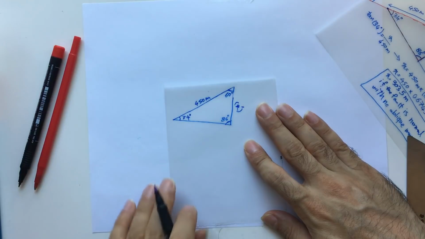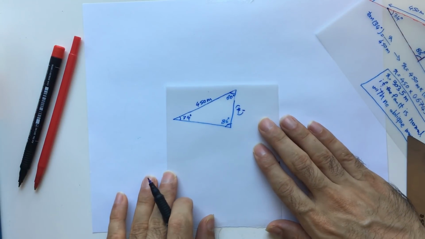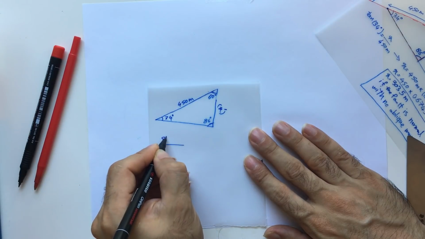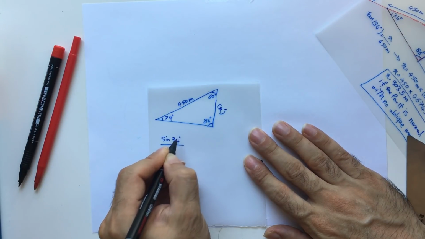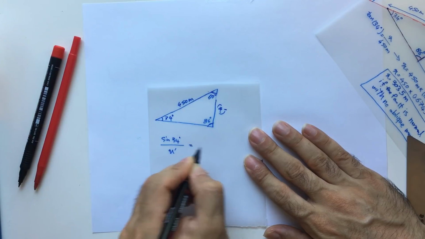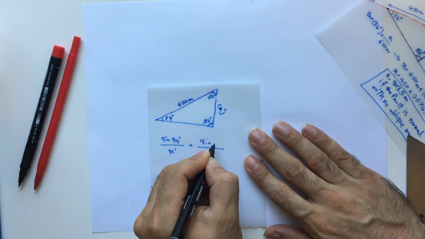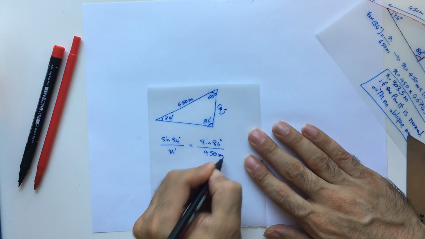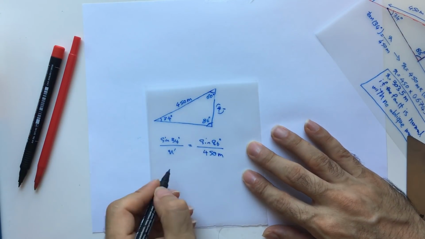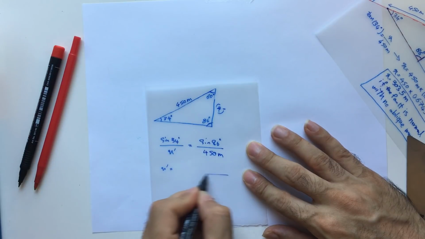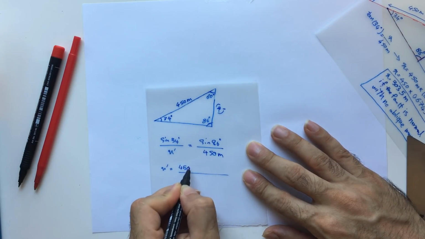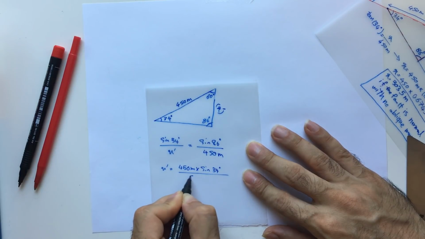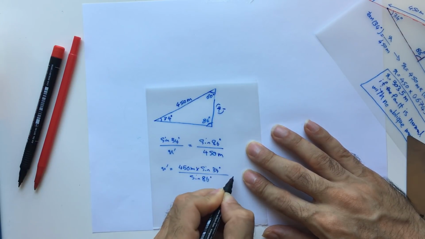Let's call it x prime. To find it, I can write sine 34 degrees over x prime is equal to sine 86 degrees over 450 meters. So x prime is equal to 450 meters multiplied by sine 34 divided by sine 86.